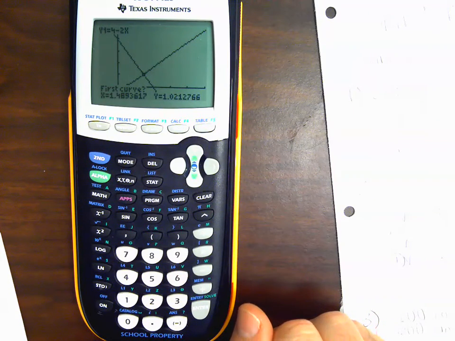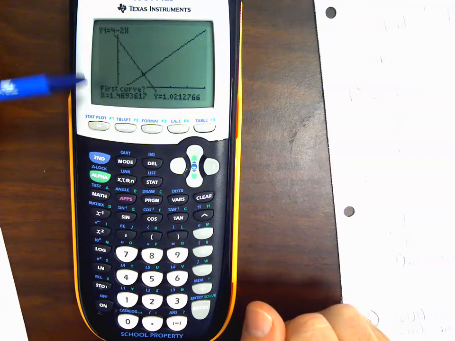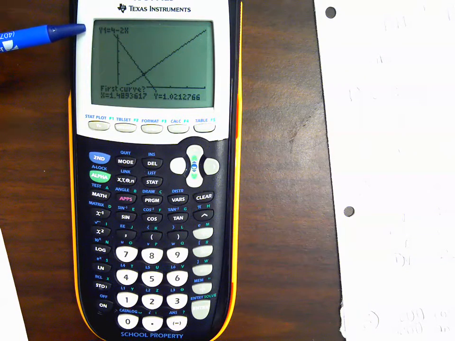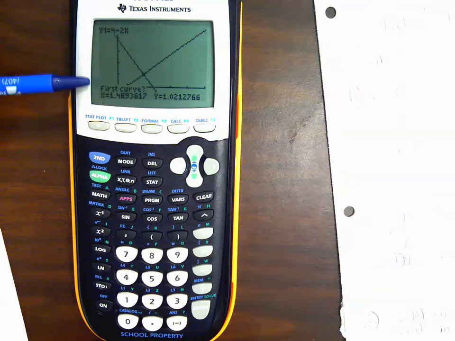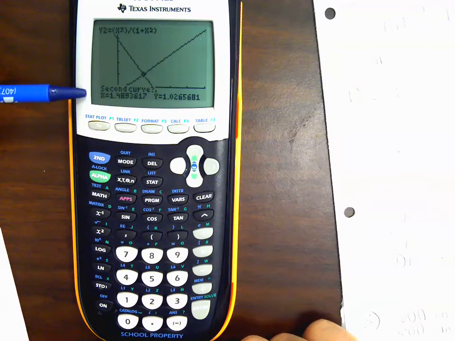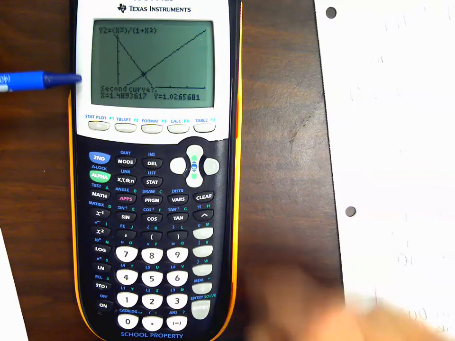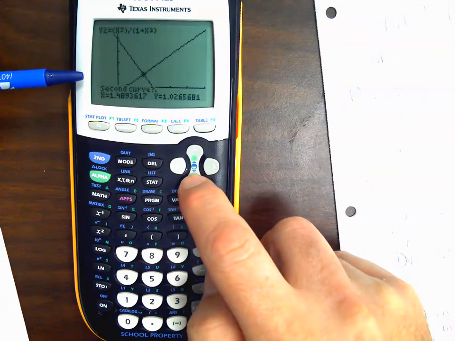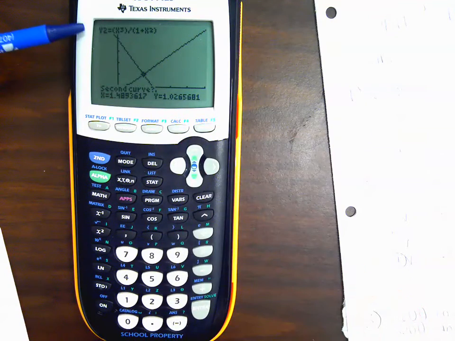So now it's asking me right there, and this is the way it functions on anything where it's asking you about multiple functions you're trying to solve together. So it says first curve right up there. That's my first curve. And so I'm just going to hit enter. And then it's going to say second curve. Which do I want to see? So I've got other stuff entered in there, right? I want my second curve to be this one.